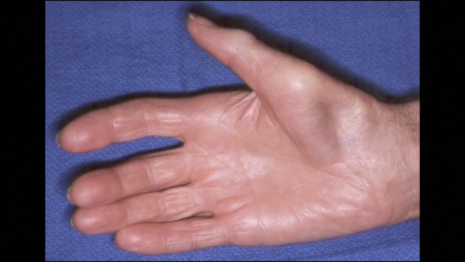The main hand muscle supplied by the median nerve is called the abductor pollicis brevis, or APB for short, and it's located just here at the base of the thumb. A visible wasting of this muscle, as seen here, is an indication of more advanced or later stage carpal tunnel syndrome. So there we go. We now know what carpal tunnel syndrome is and what the symptoms are. So let's go on to question 2.